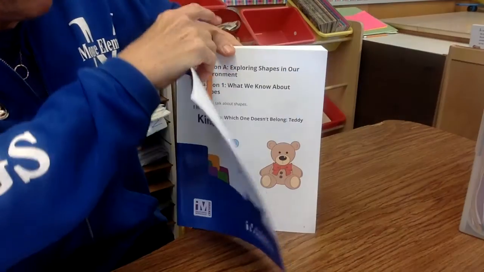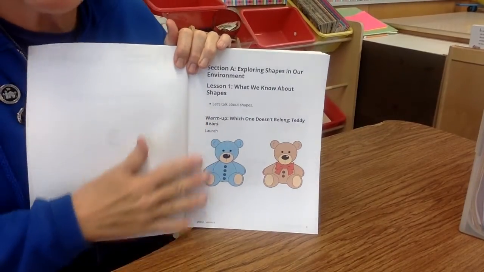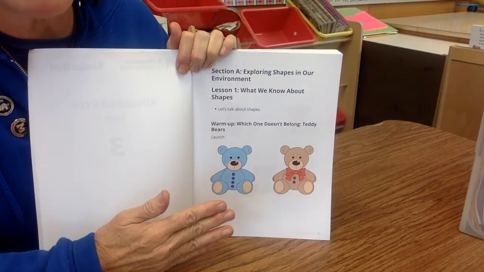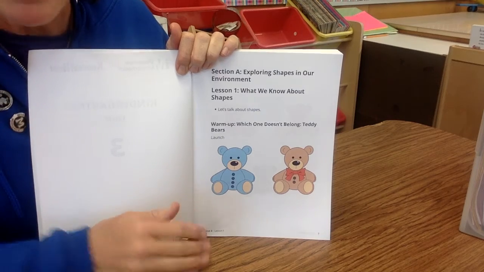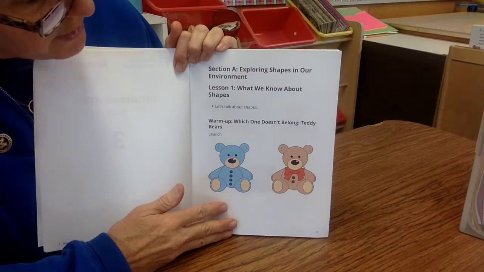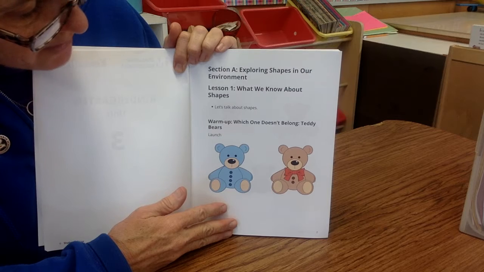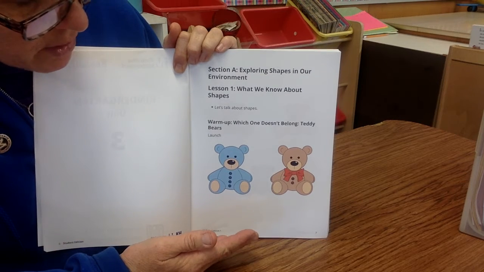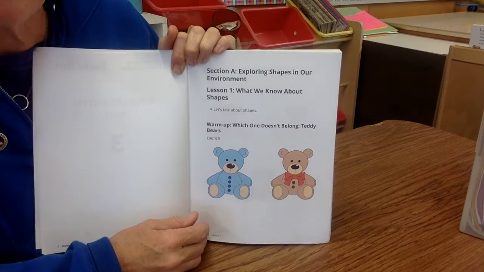And so I'm going to open up to page 7. I'll just be taking you through briefly from page 7 all the way to page 25. And what unit 3 starts out with is talking about things that don't belong, and then it will go into things that look the same and look different.